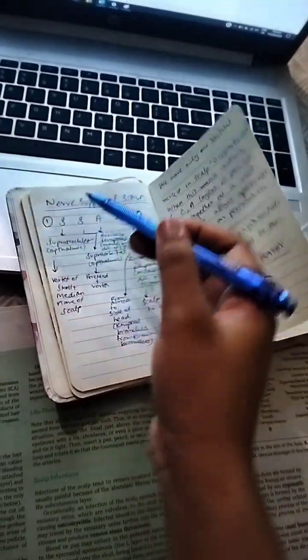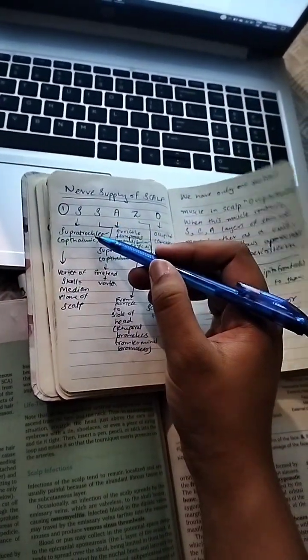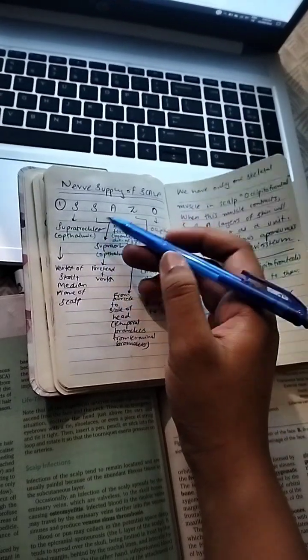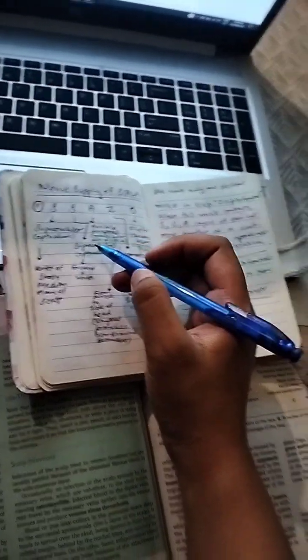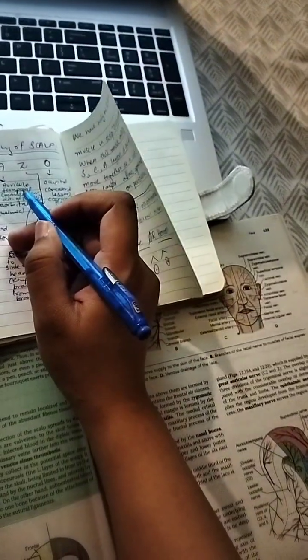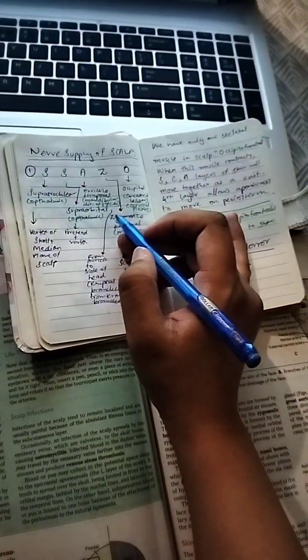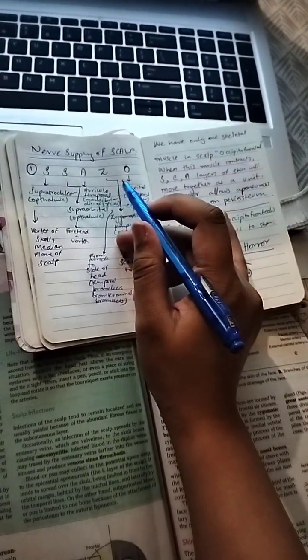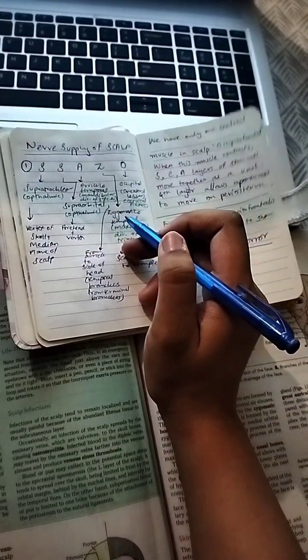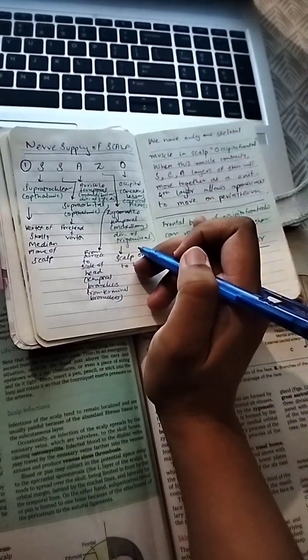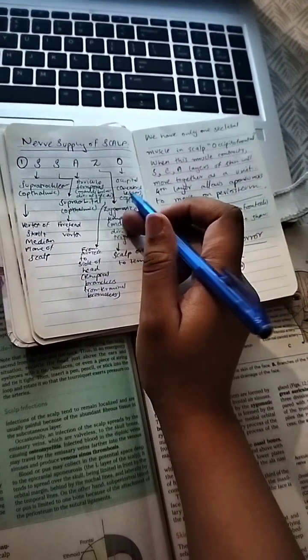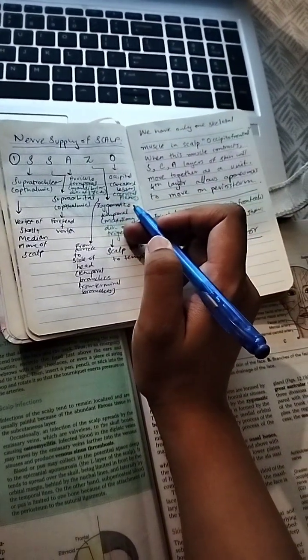So S, or the supratrochlear nerve, is a division of the ophthalmic nerve. The supraorbital nerve is also a division of the ophthalmic nerve. And the auriculotemporal nerve is a division of the mandibular branch of the trigeminal nerve, which is the third cranial nerve. And the zygomaticotemporal nerve is a division of the maxillary division of the trigeminal nerve. And occipital nerve is from the cervical plexus.